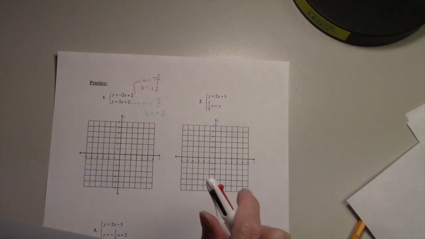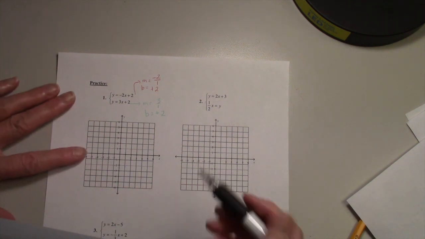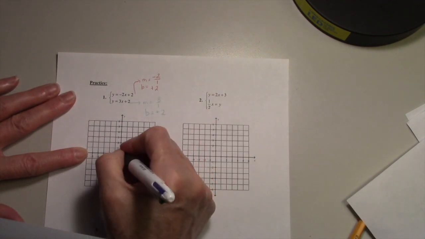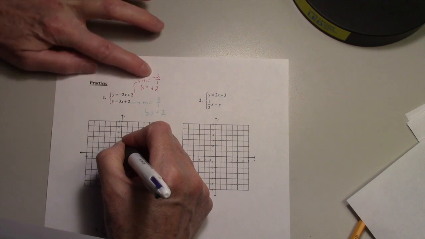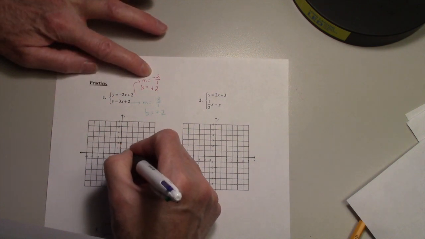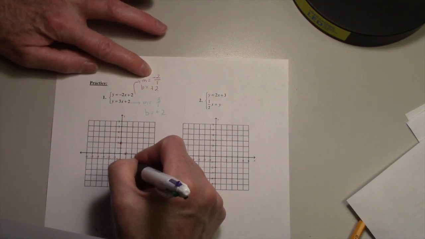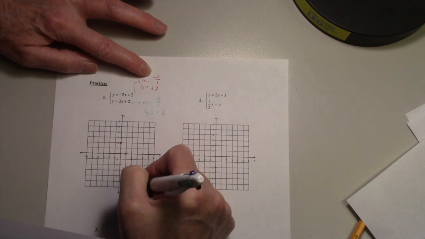Let's graph them. Let's go back to red: +2, up 2. Starts at 2. The slope is down 2/1. Down 2/1.